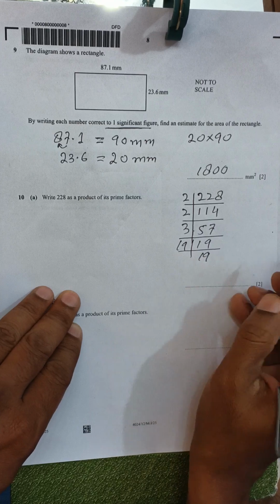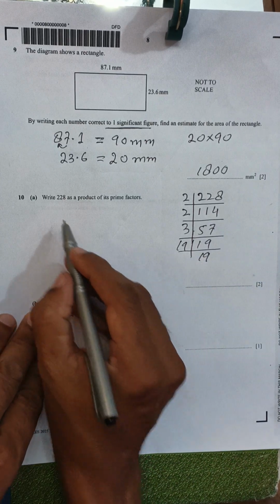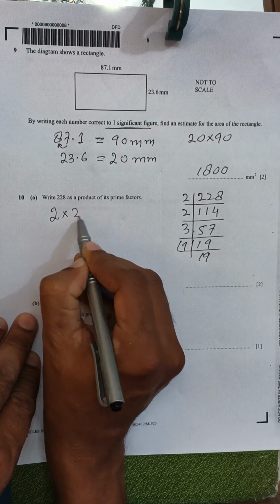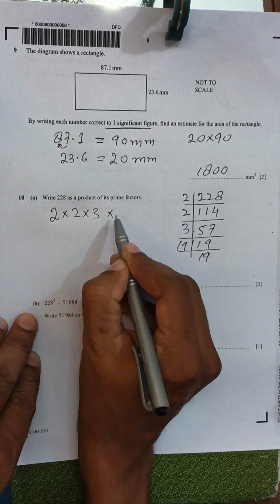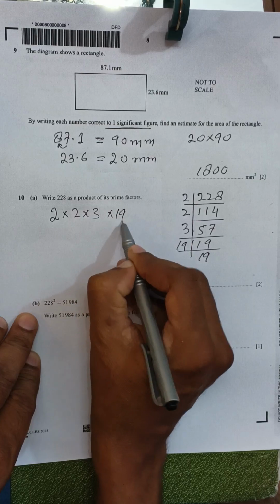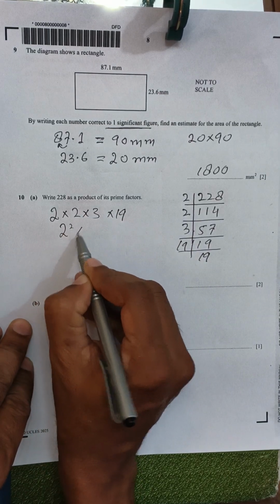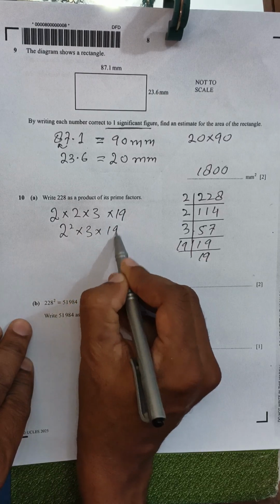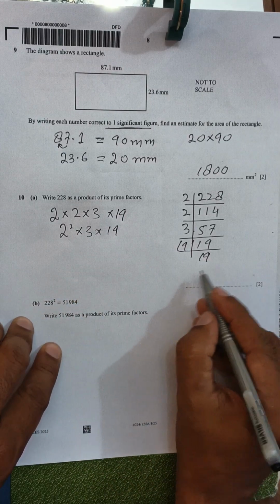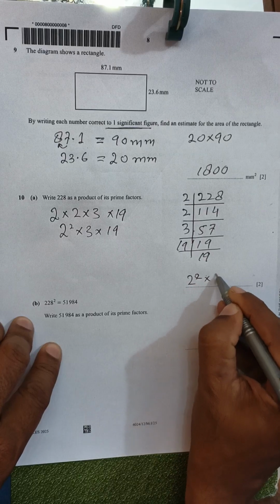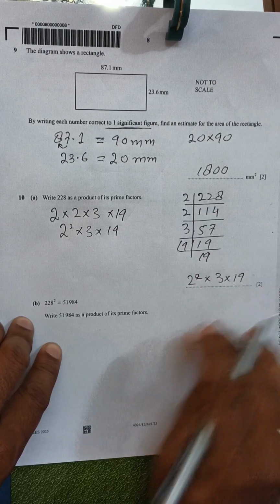So what are your prime factors? The prime factors are 2 multiplied by 2 multiplied by 3 multiplied by 19. So the prime factorization is 2 squared multiplied by 3 multiplied by 19.